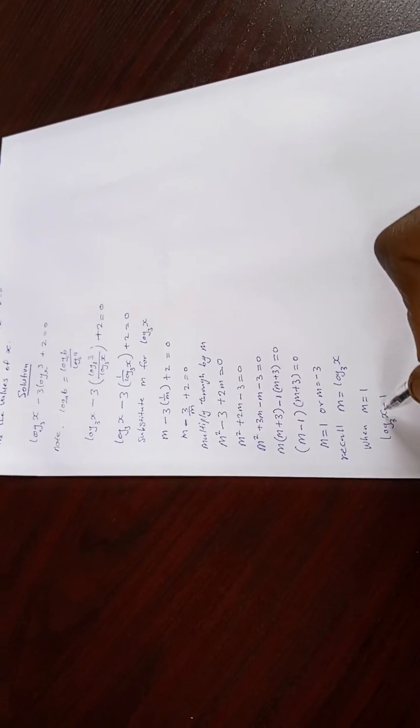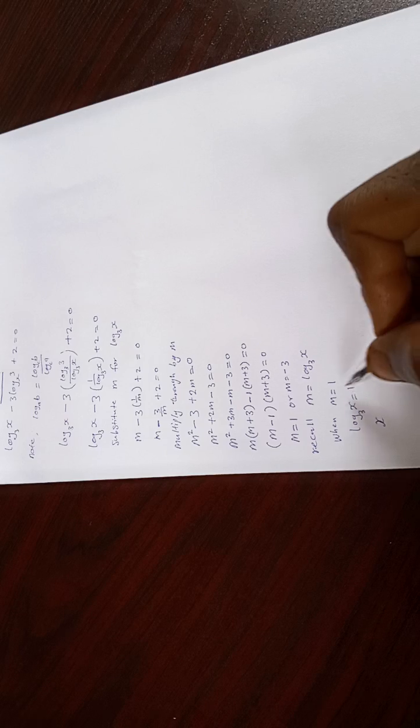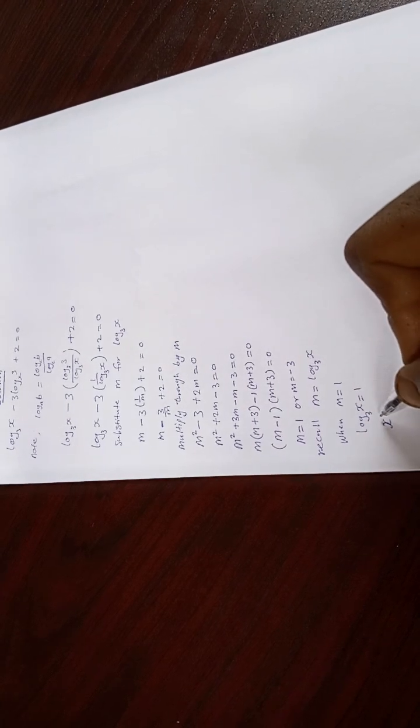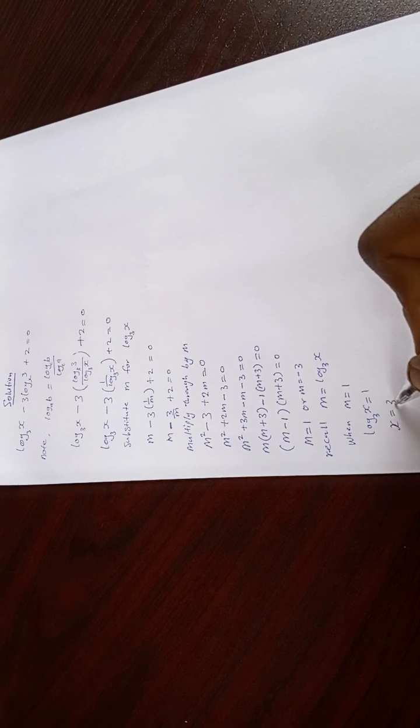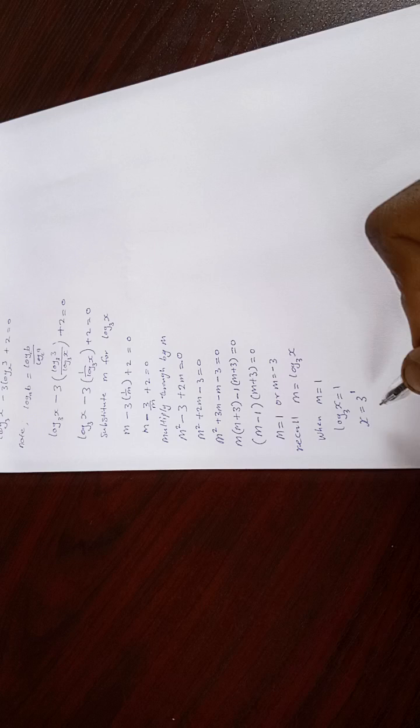From the laws of logarithm, this is a log form. Let's change it to index form. This becomes x is equal to 3 raised to the power 1, and x will be equal to 3.